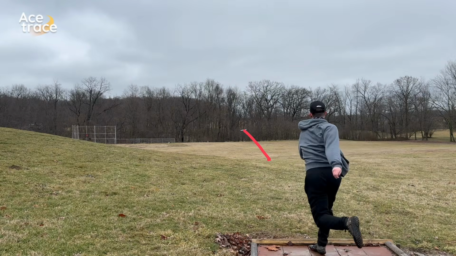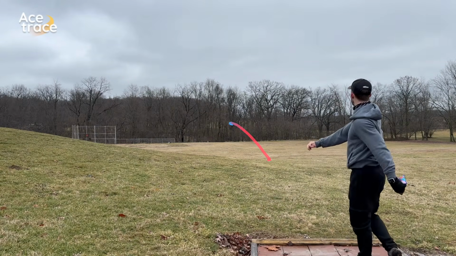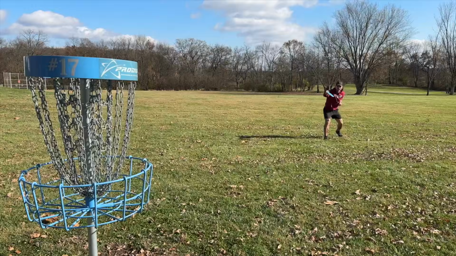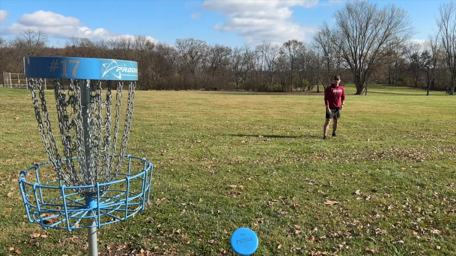Finally, we need to talk about putting. There's a saying in disc golf: drive for show, putt for dough. While throwing full power drives is fun to do and fun to watch, making putts is the difference between a great round and a not so great round. We'll explore different putting techniques in a future video, but for now, find a grip that's comfortable for you.